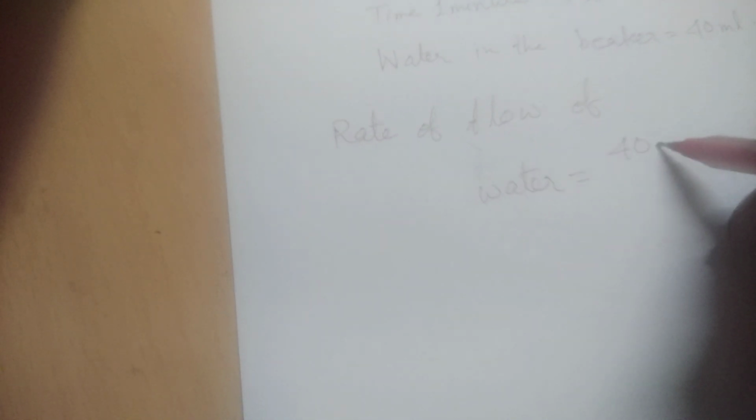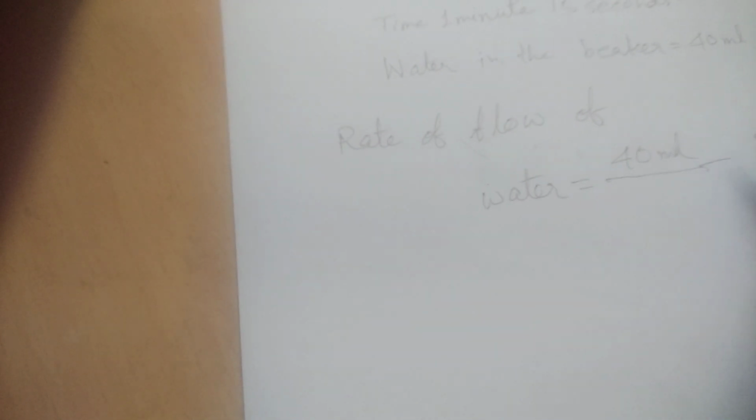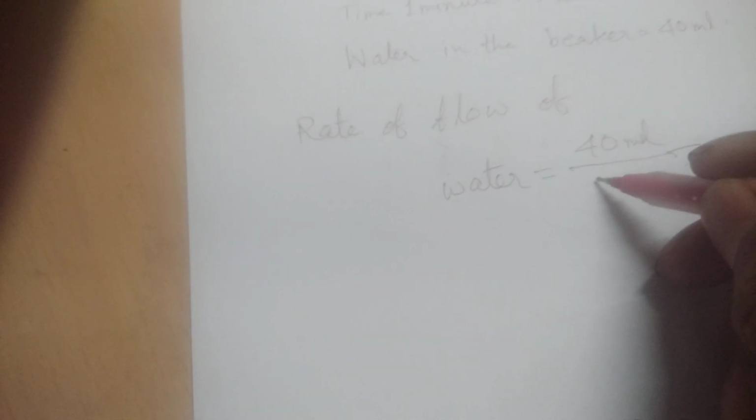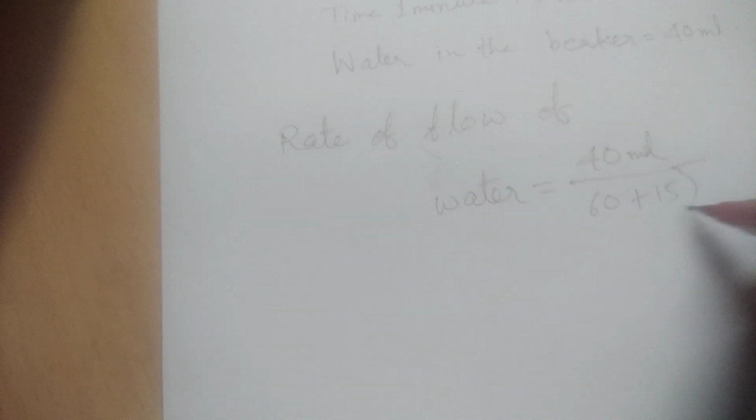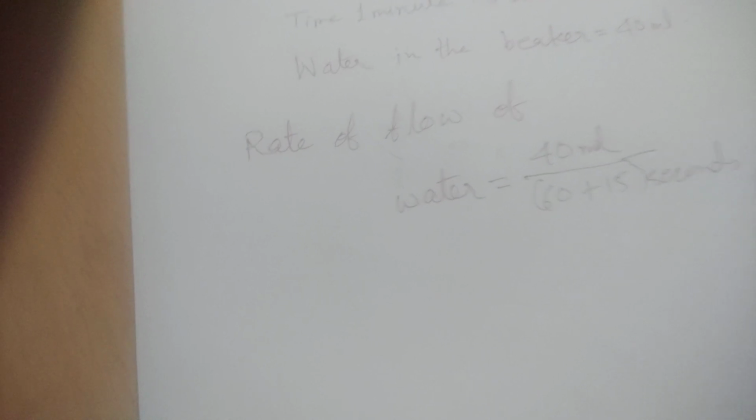Rate of flow of water is equal to 40 milliliter of water, and time is 1 minute 15 seconds. 1 minute means 60 plus 15 seconds, right?